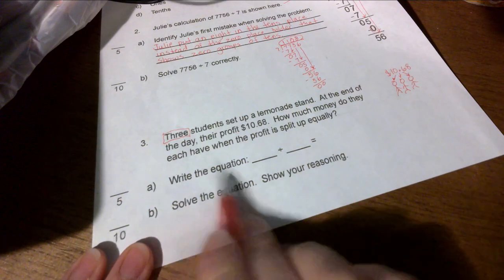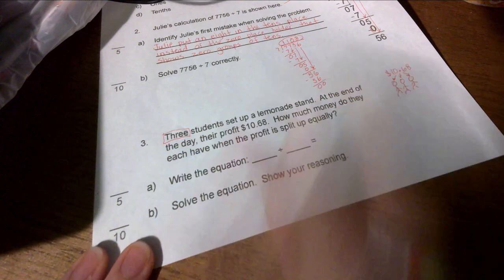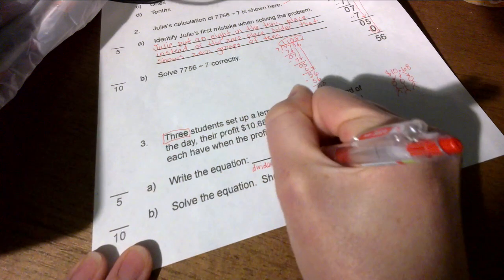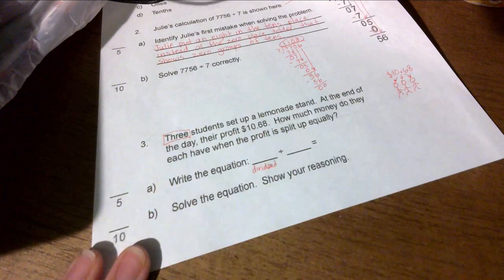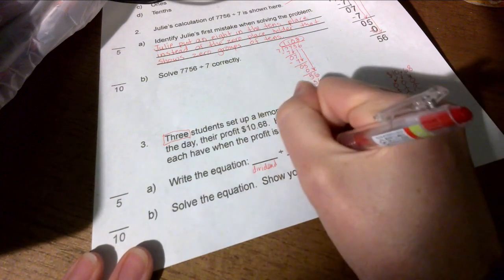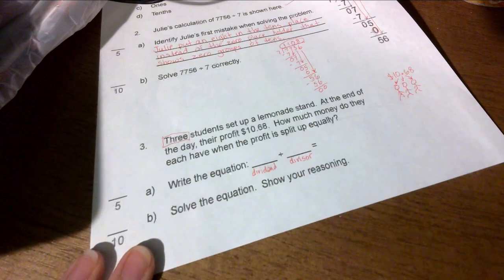So we need to write an equation. We have to figure out what is our dividend and what is our divisor. When we're writing an equation, our dividend always goes first. We always start with our total group, our total amount that we have, and then we put our divisor, which is going to represent how many groups we're making or how much is going into each group. It just depends on the situation.